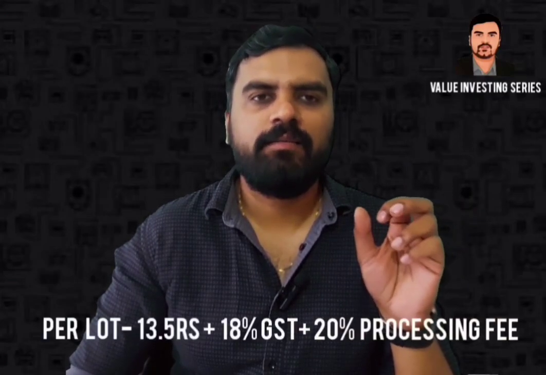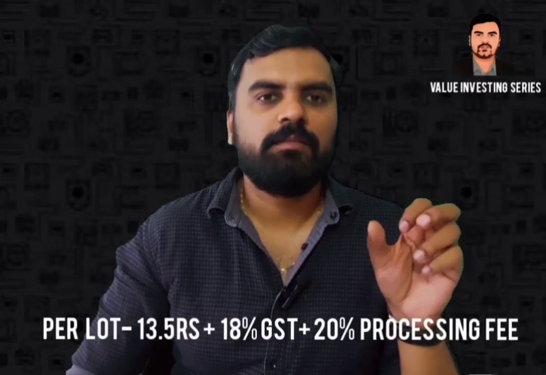You can see on the NSE website what all stocks are available for renting in the SLB mechanism. While activating this, per stock you will require 13.5 rupees plus 18% GST plus 20% processing fee over the lending price. Obviously you will be thinking that once you lend the stock to someone else and they borrow it and use it for their short covering or cash and derivative arbitrage, etc., will it not affect the ownership of the stock?